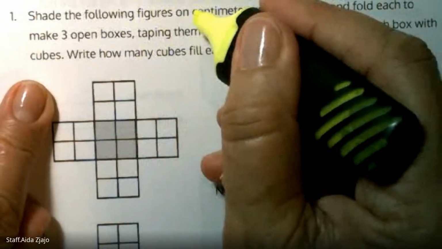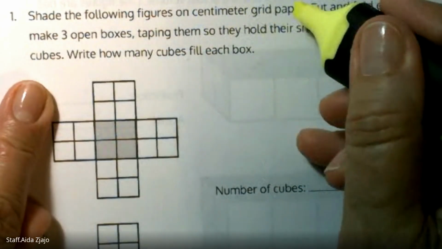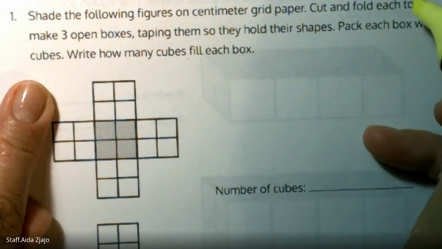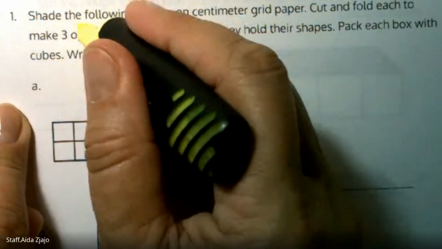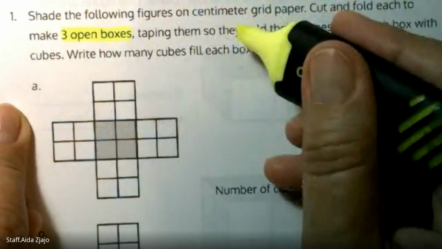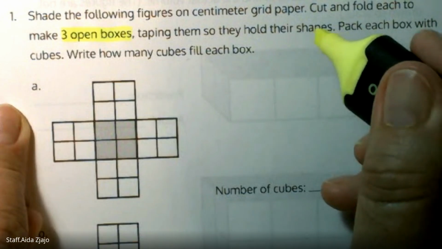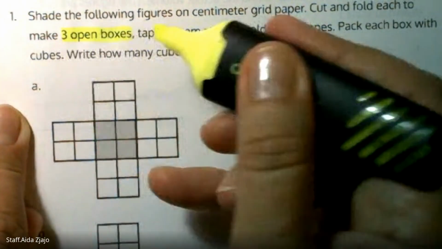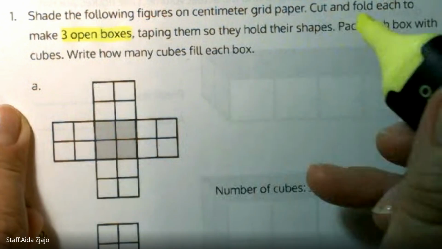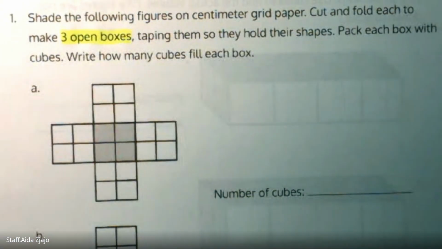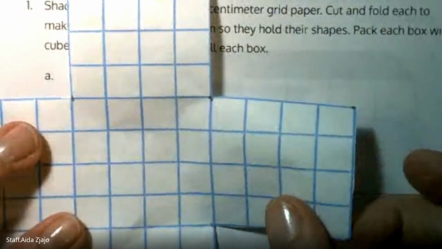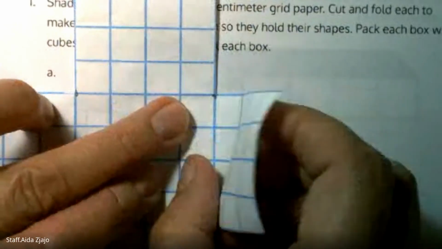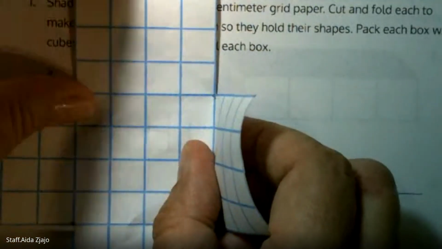Shade the following figures on a centimeter grid paper. Cut and fold each to make 3 open boxes, taping them so they hold their shapes. Pack each box with the cubes. Write how many cubes each box will have. So you will have those nets that look like this, and then you will cut them out, and then you're going to fold them to make the boxes.